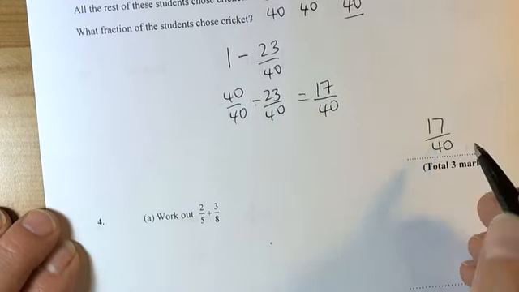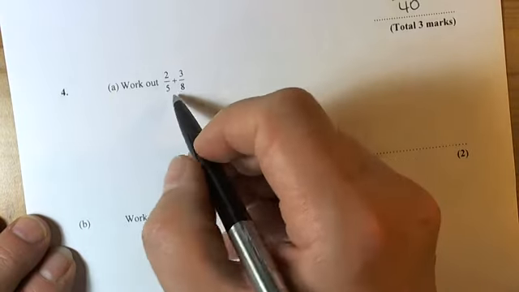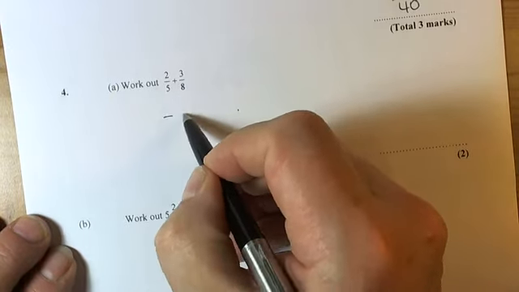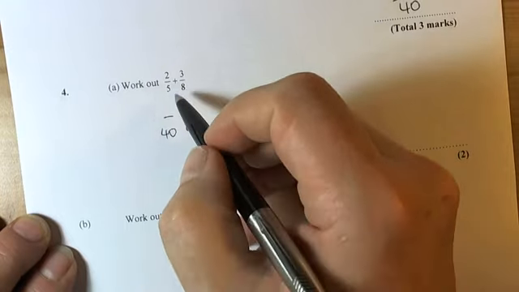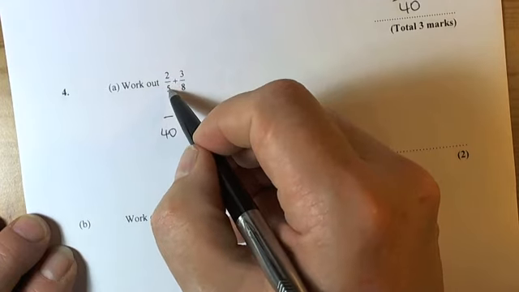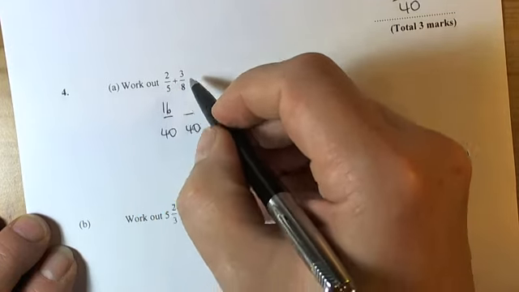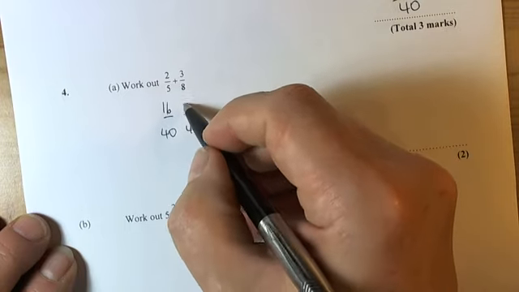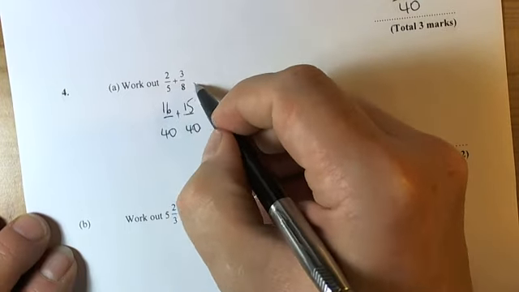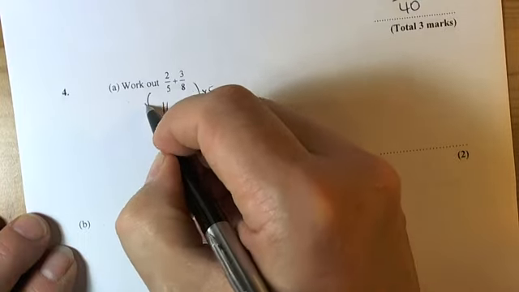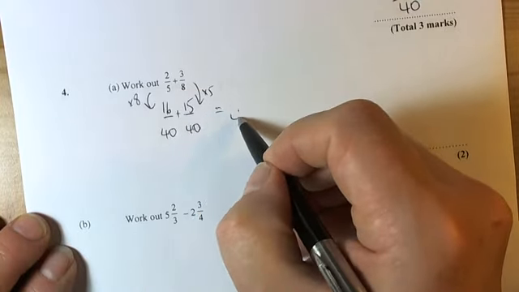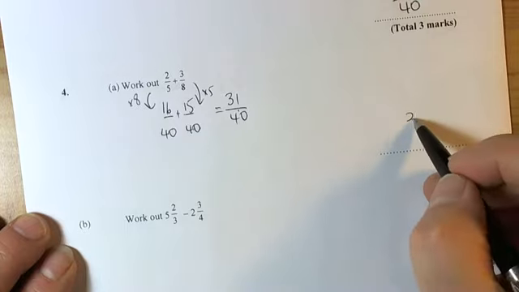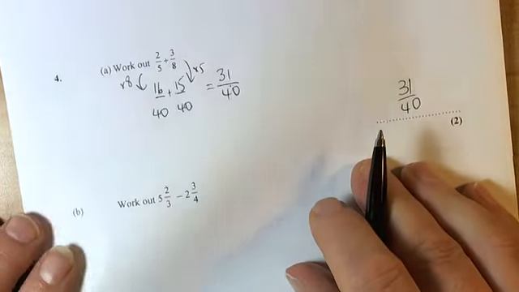So for this question, we're adding 2/5 and 3/8. Well, again, it's about common denominators. So we need 40ths. 5 times 8 is 40. And then we've times the 5 by 8, so we times the 2 by 8. We've times the 8 by 5, so we times the 3 by 5. So we're making a common denominator. So this is going to be 40ths. 16 plus 15 is 31. So the answer here will be 31 40ths.